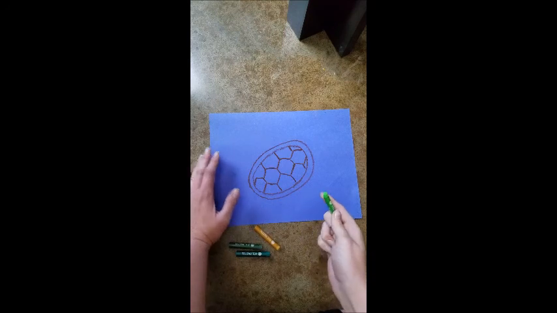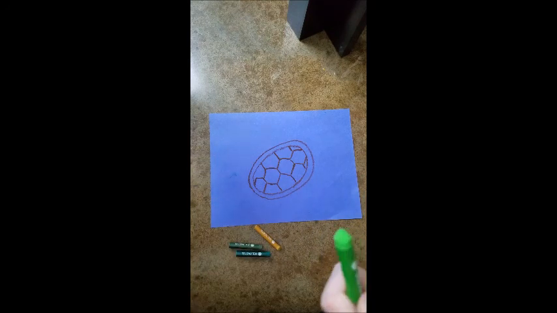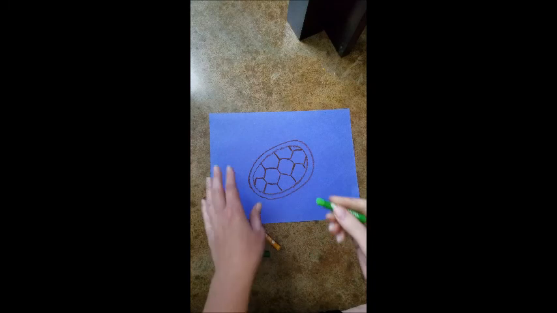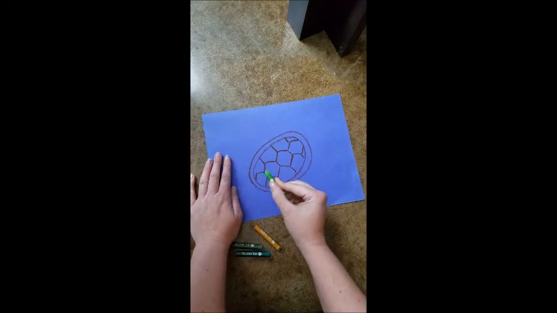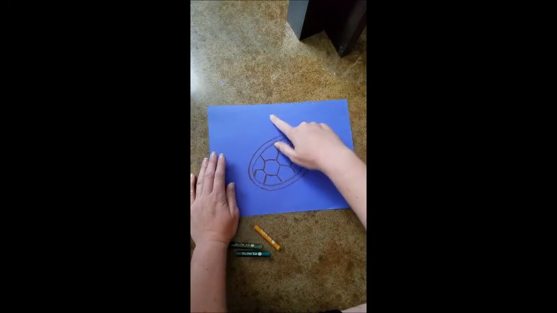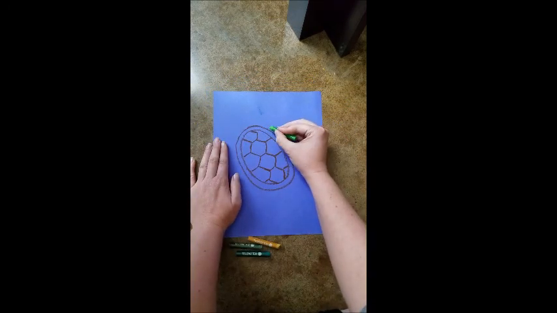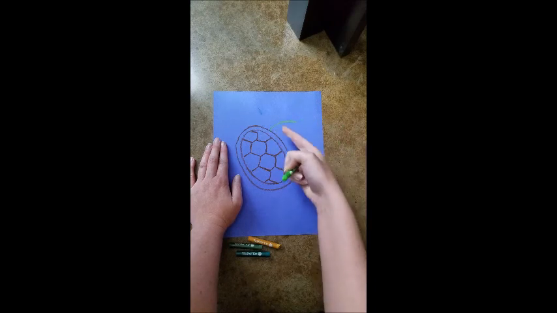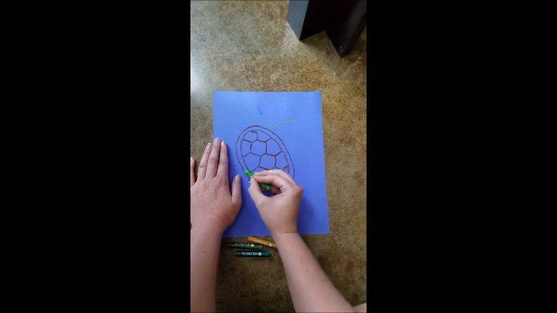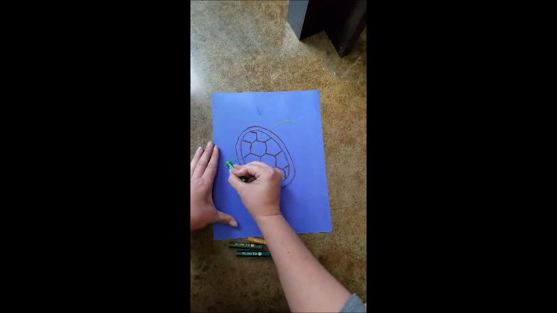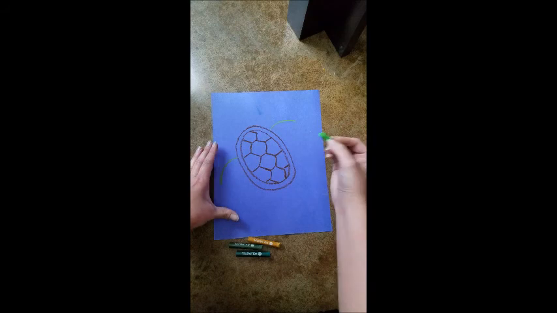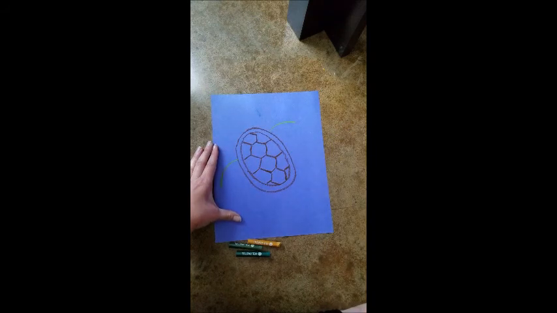Next thing you're going to do is the head and the fin. So I'm going to grab my bright green and I'm going to turn my page tall ways just to do this part of the drawing. And then I'm going to make curved lines coming off my turtle. So just a little curved line curving down and then another one coming down this way. So these are his little fins.